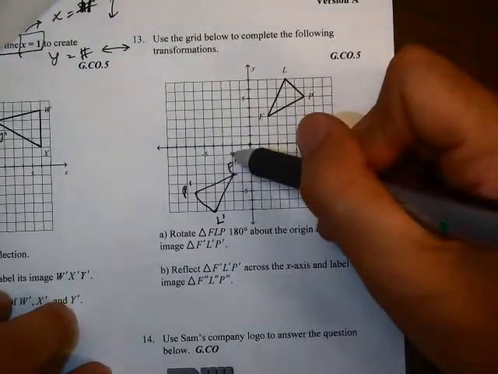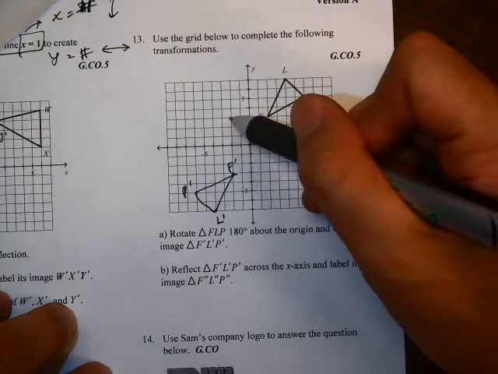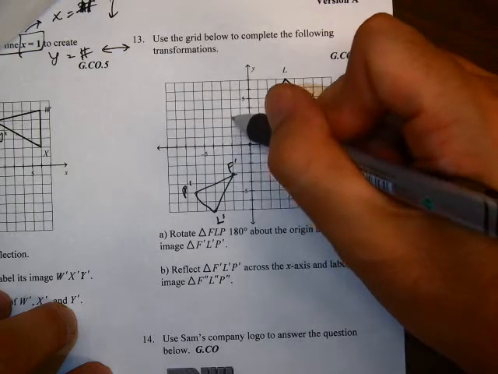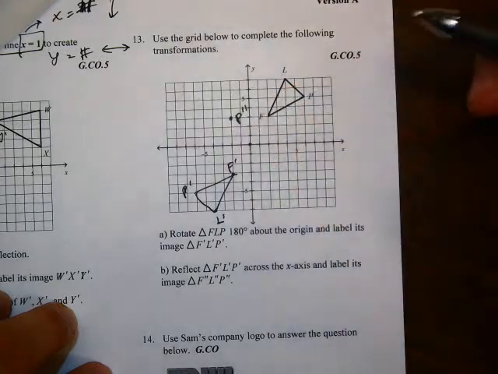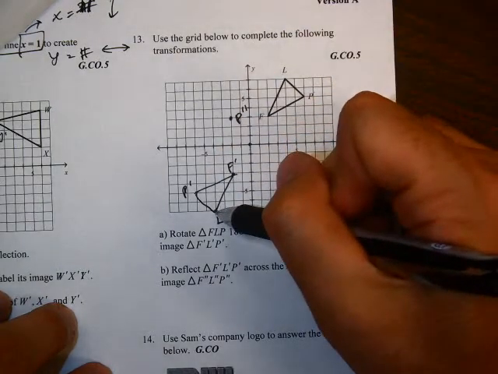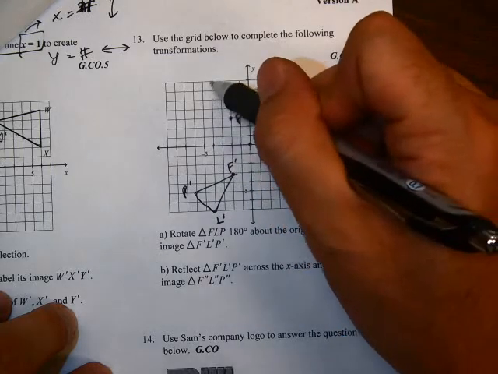Now F prime is, notice, 1, 2, 3 spots away. If it's a reflection, it's got to preserve that distance. So if it's 1, 2, 3 units away, it's got to go 1, 2, 3 on the opposite side of the axis. So there's F double prime. Same thing with L. That's 7 units away, so up 7 units.